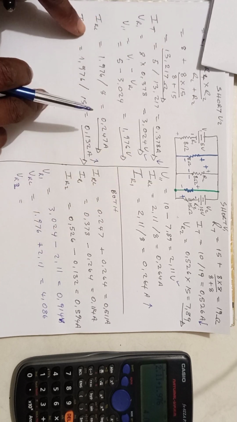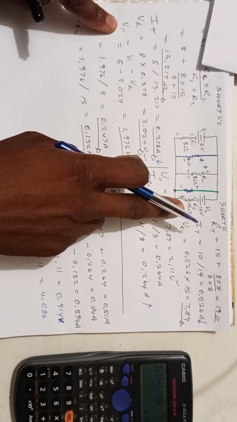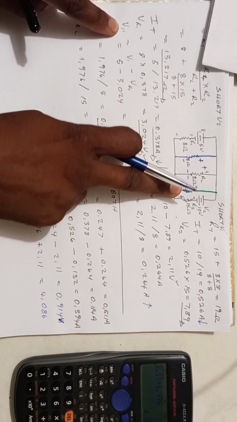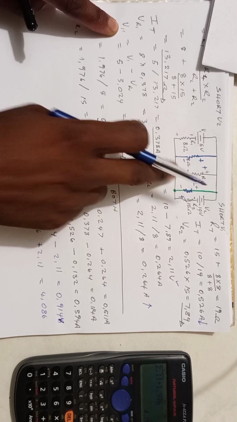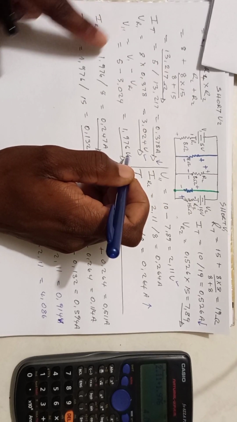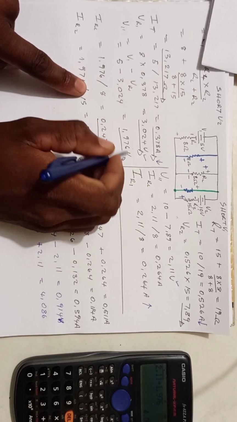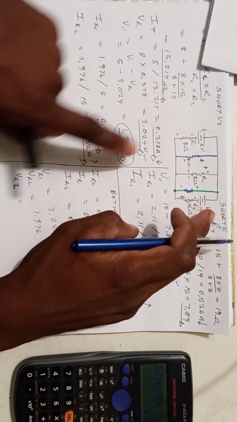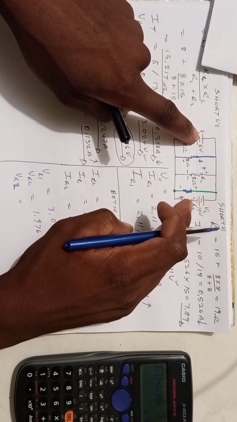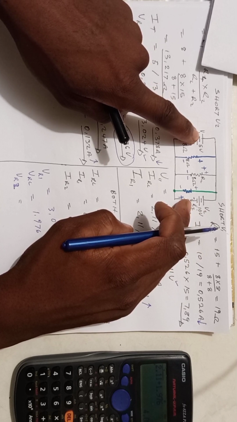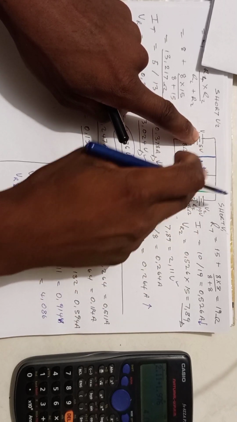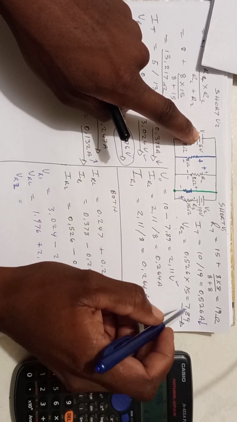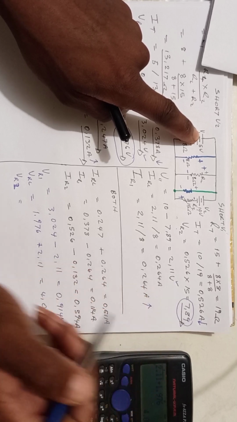So now let us come here and figure out, when we shorted that side, VR2, since this resistor was parallel to this one, will be equal to this voltage. And when we shorted this side, VR2 was now in series with these resistors, not in parallel. So VR2 will be that one.